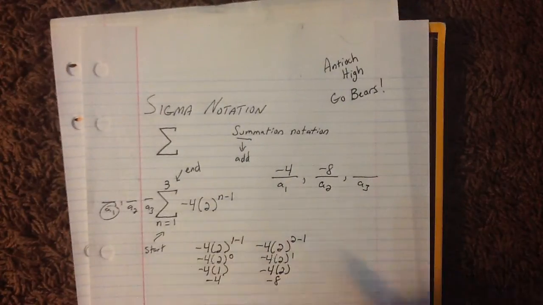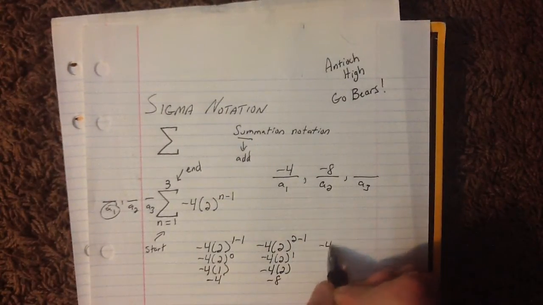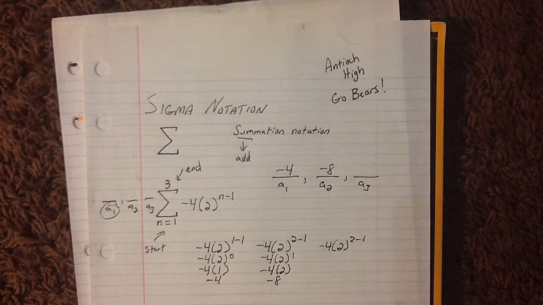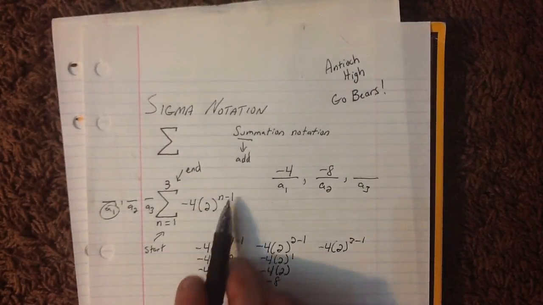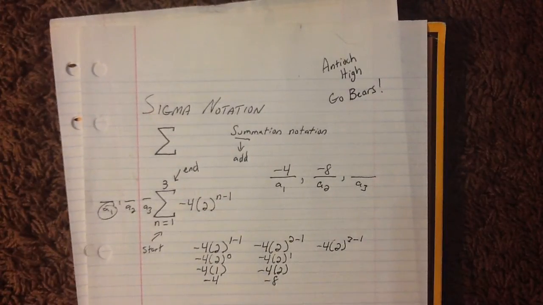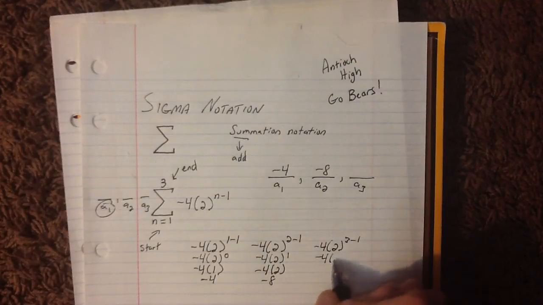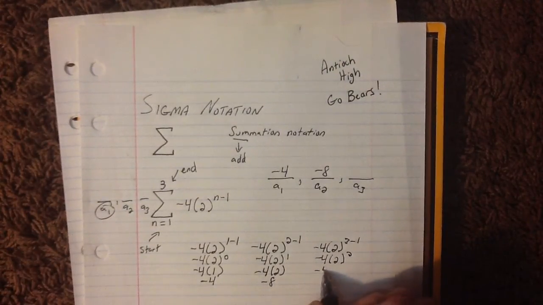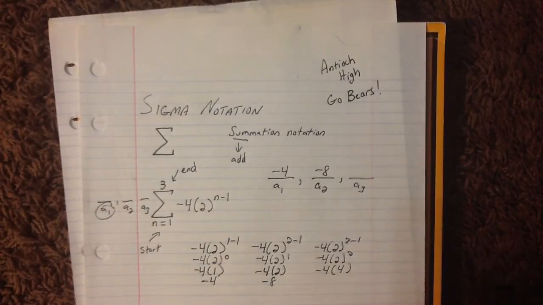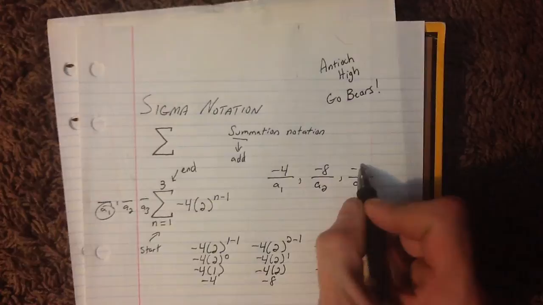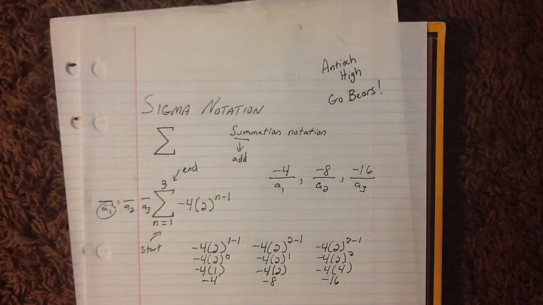Finally, we're going to go up to 3, our ending point. -4 times 2 to the 3 minus 1 power. Remember, I just keep rewriting this rule over and over again, replacing n first with 1, then with 2, then with 3. I get -4 times 2 to the power of 2. 2 squared is a +4. And -4 times +4 is -16. So here I have the first 3 terms of this sequence.